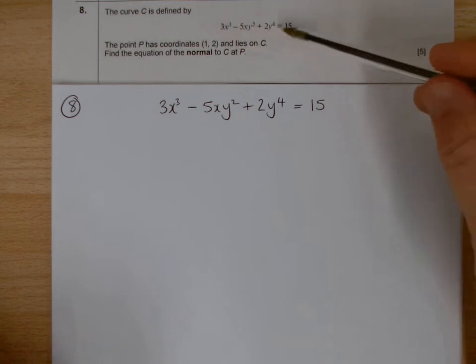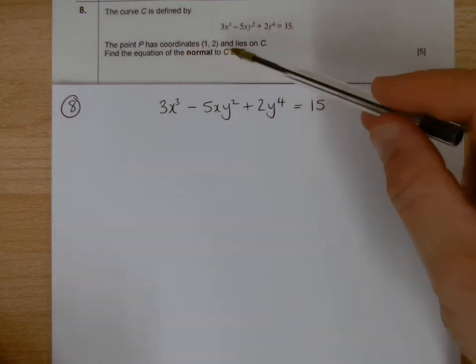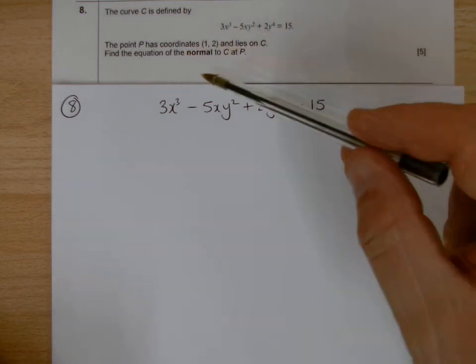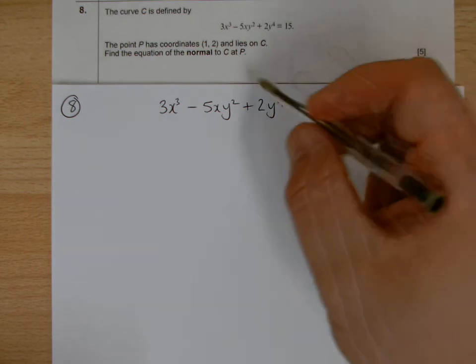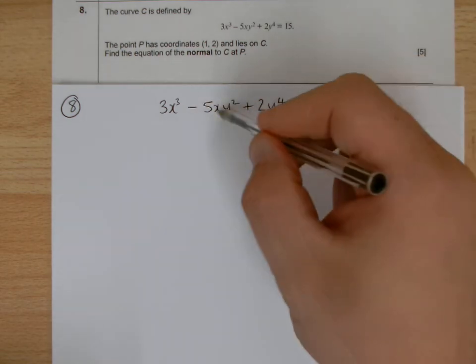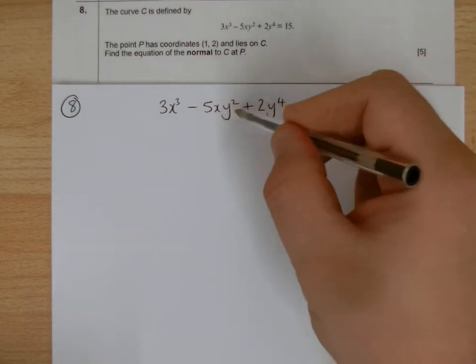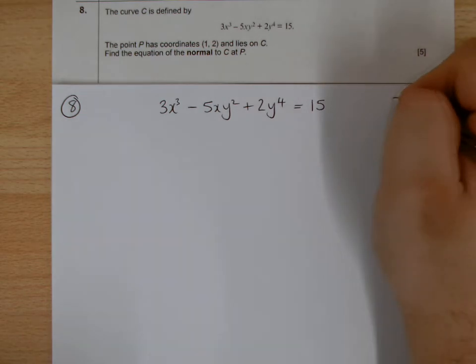The curve C is defined by this here, and we've got a point (1, 2) that lies on the curve. So find the equation of the normal to C at this point P. Well, notice again we've got the product. We've taken away the product of 5xy squared. So let's just look at 5xy squared to start with.